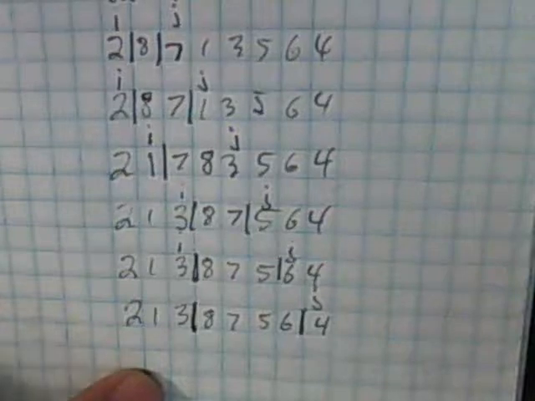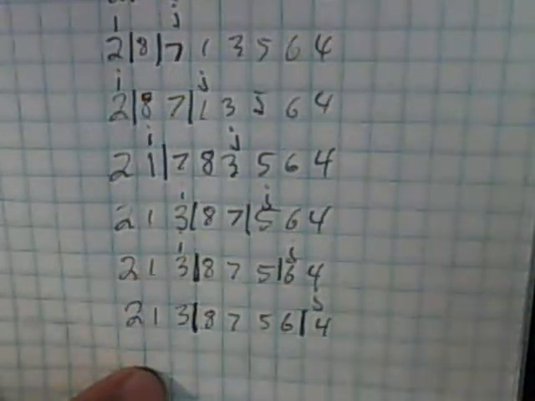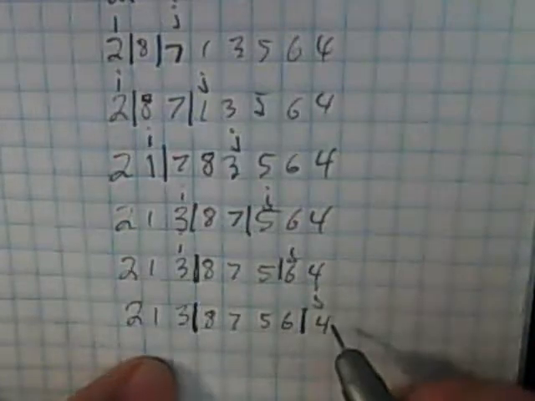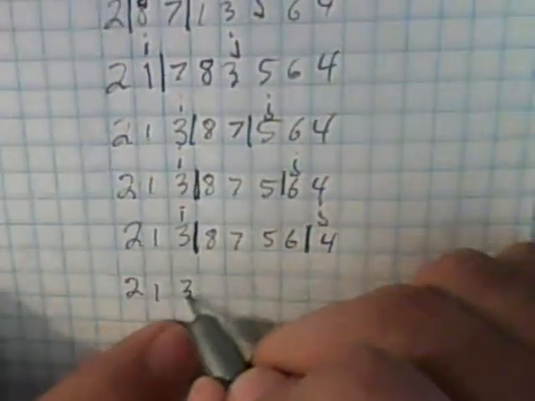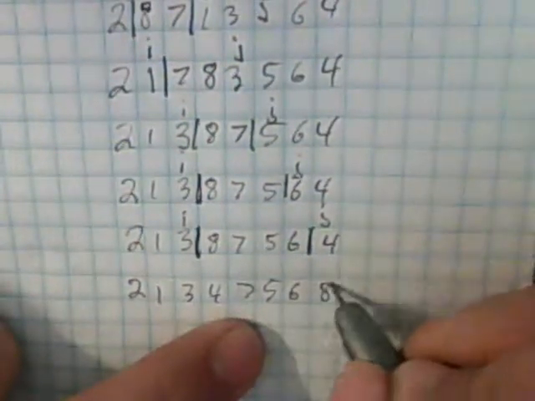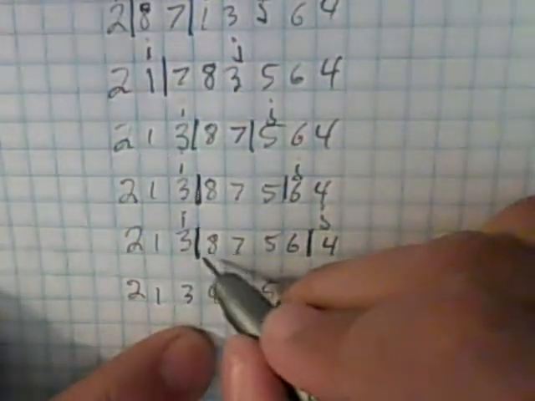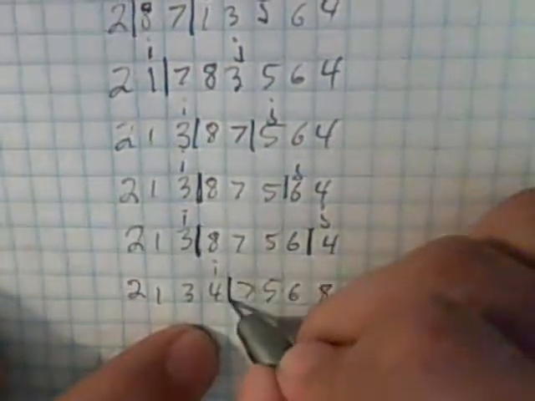Incremented j. j is now equal to r. So when that happens, we have to swap r with i plus 1. i is right there. i plus 1 is 8. So we're going to swap, let's move this up a little bit, 2, 1, 3, swapping 4, 7, 5, 6, 8. And since we moved i up, we're going to end up with the partition right there.